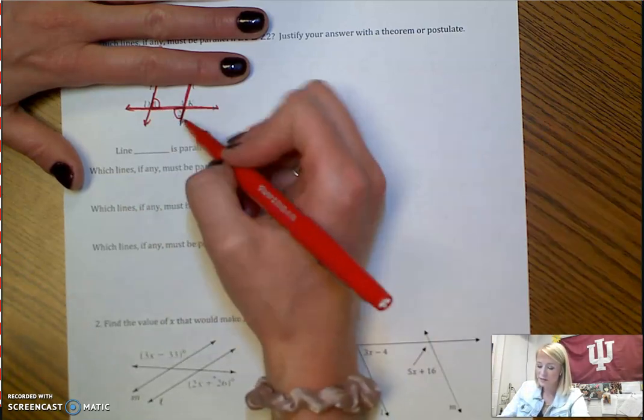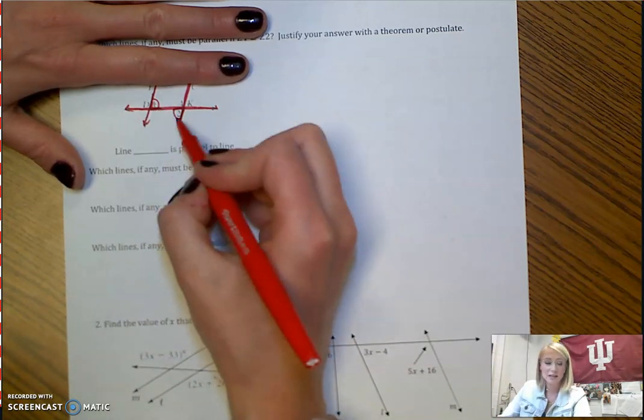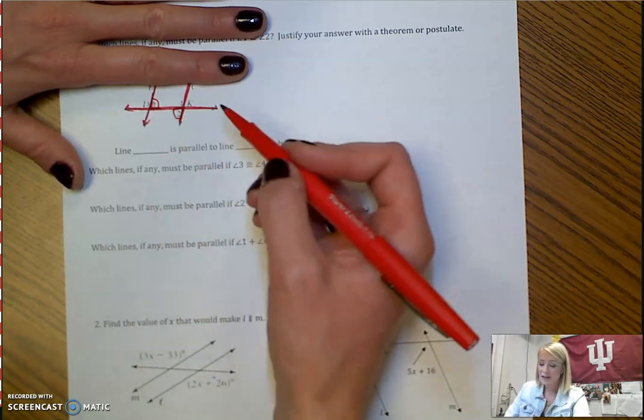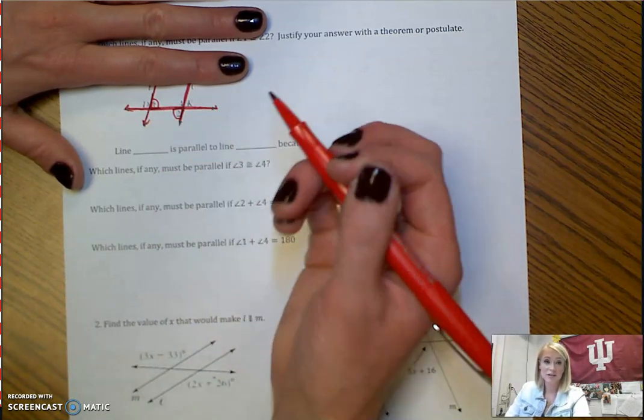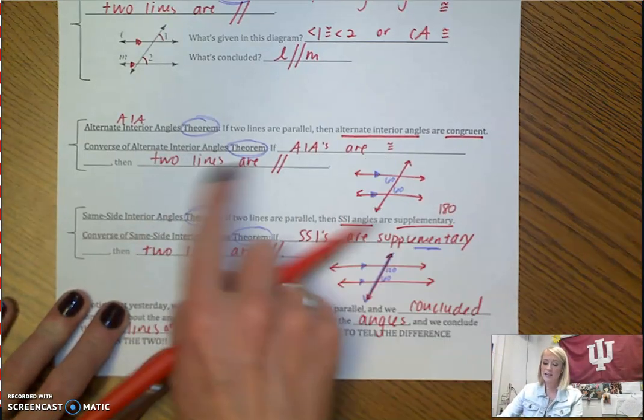Okay, so if I look at this picture, I notice these are on the interior. They're in between the lines going in the same direction, and they're on alternating sides of your transversal. So these are AIAs, and these AIAs are being marked congruent. So guys, if AIAs are congruent, I can say that lines are parallel.